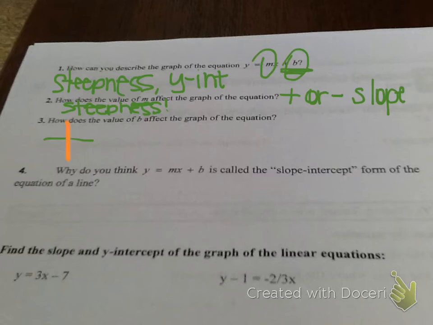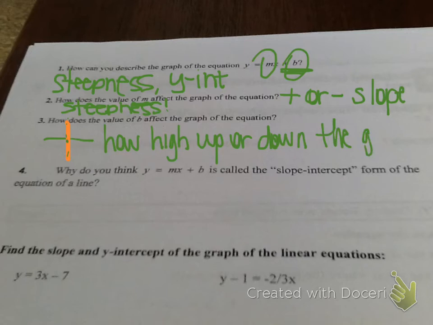So what it really does is it affects how high up or down the graph is.